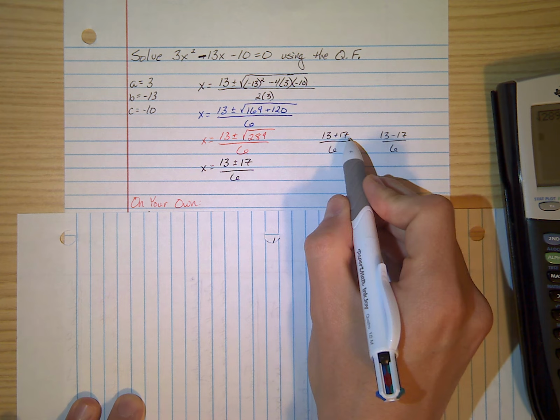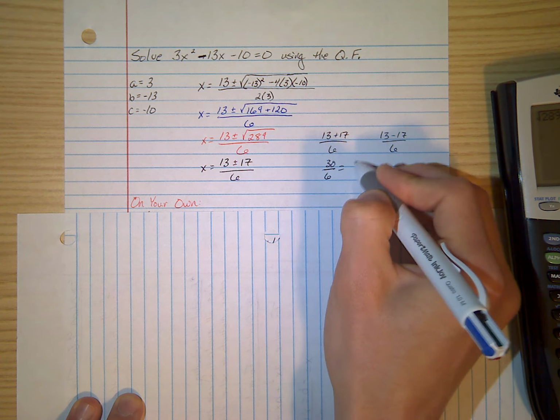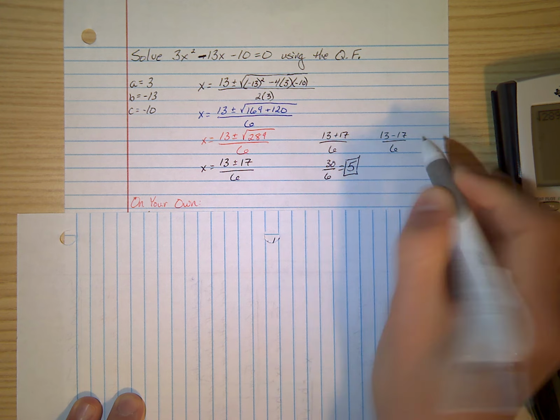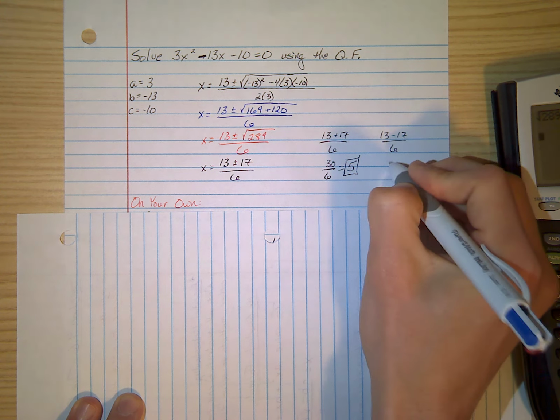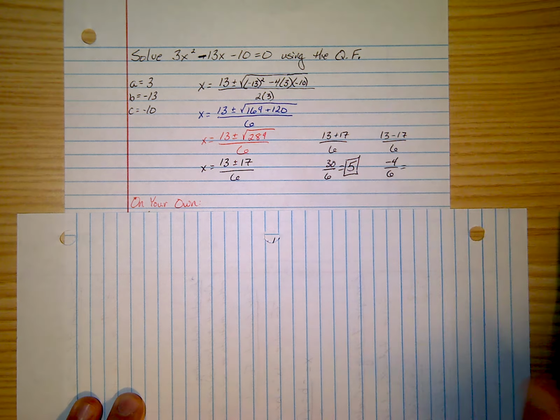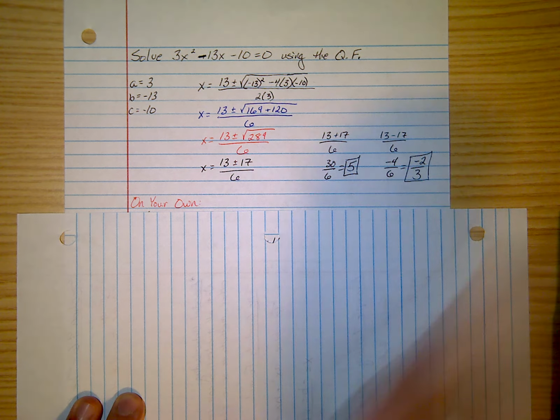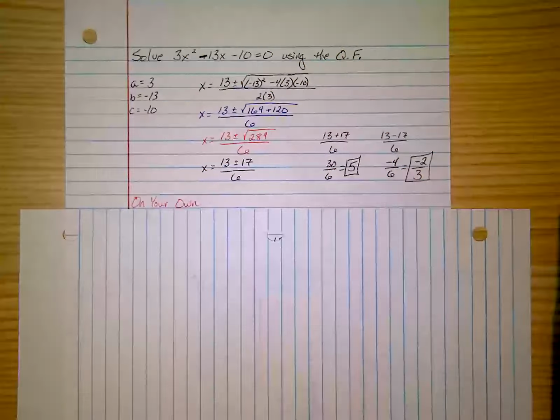Again, do the numerator first. 13 plus 17 is 30, divided by 6 is 5. 13 minus 17 is negative 4 divided by 6. Just reduce the fraction, you get negative 2/3. And those are the two answers you get for that.